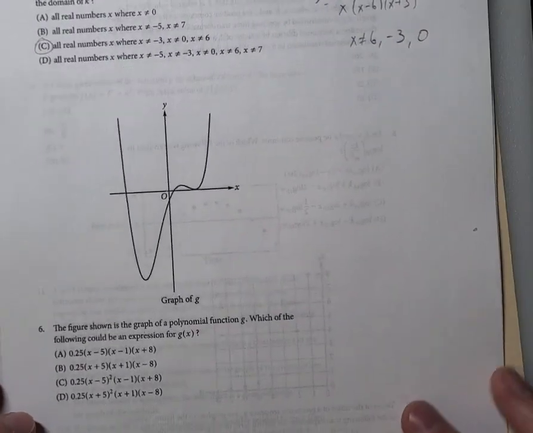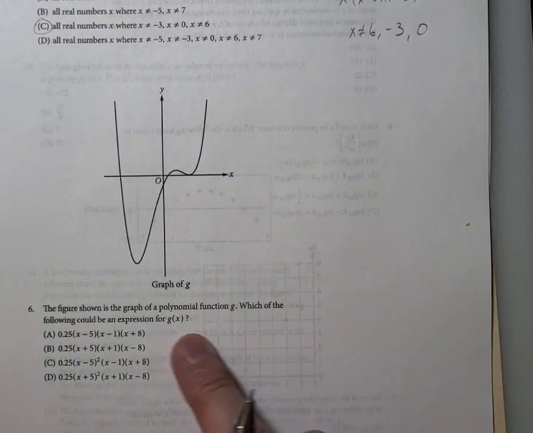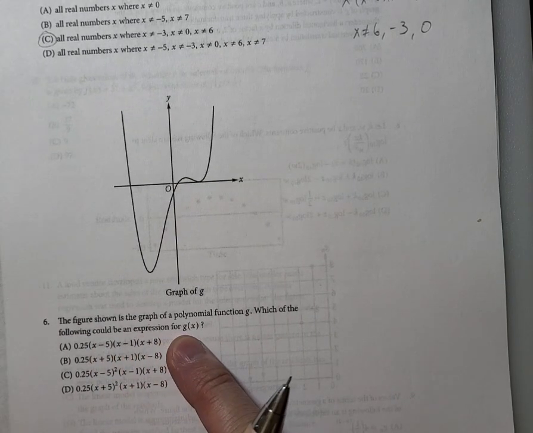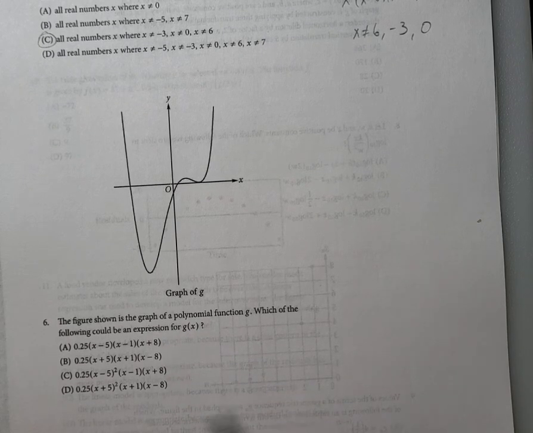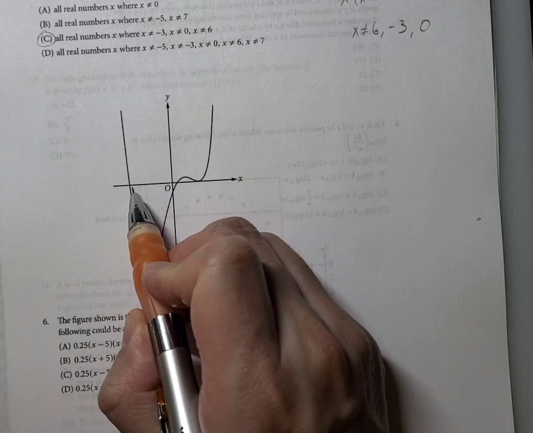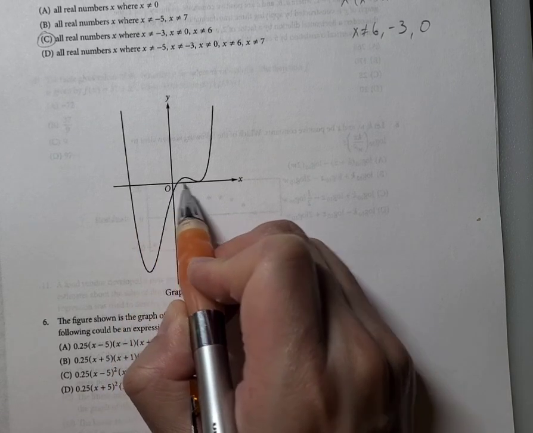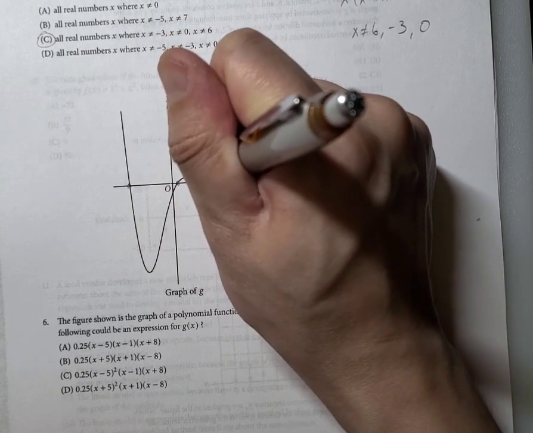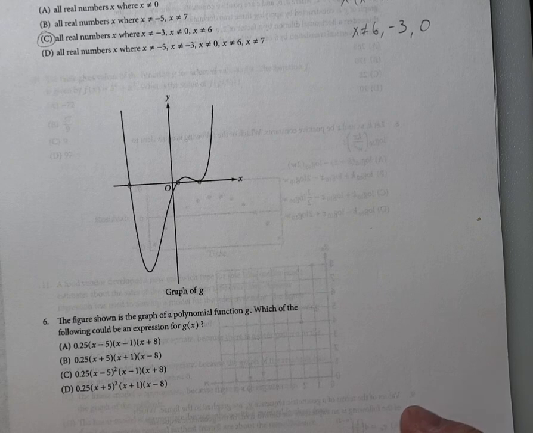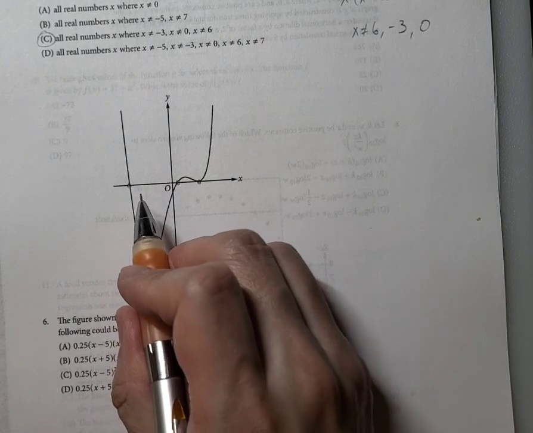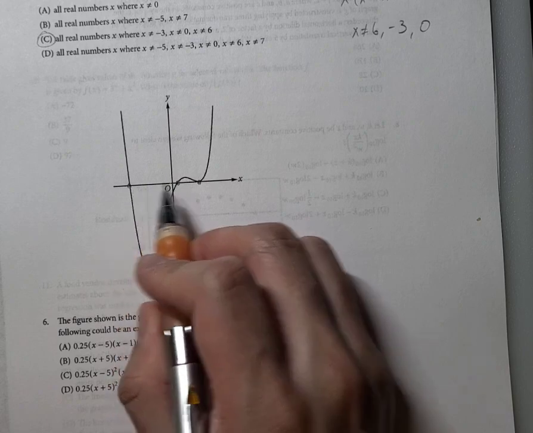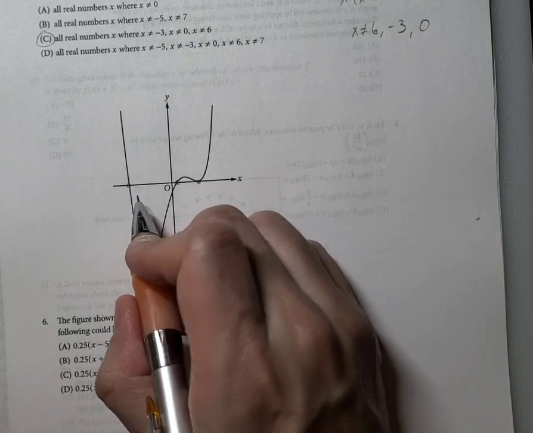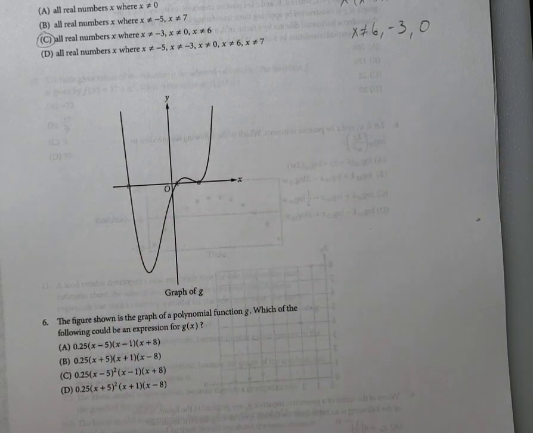Okay, next, the figure shown is the graph of a polynomial function g. Which of the following could be an expression for g? Okay, so we know that there's a 0 over here, here, and here, right? Let me even mark it. So there should be 1 that's negative and 2 that are positive. At least 2 that are positive, I should say. All right? And at least 1 that's negative. So there might be repeated zeros.